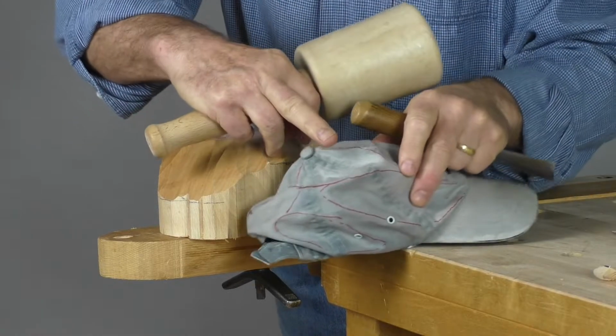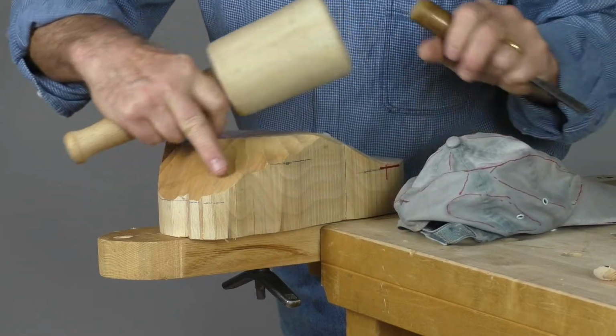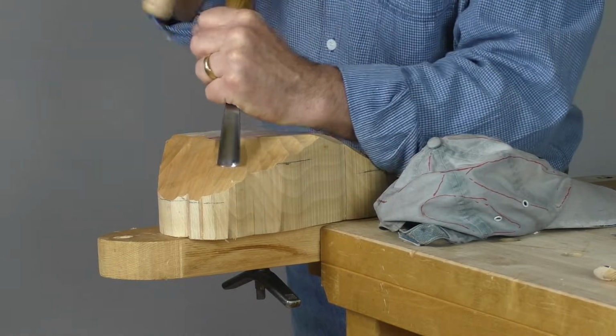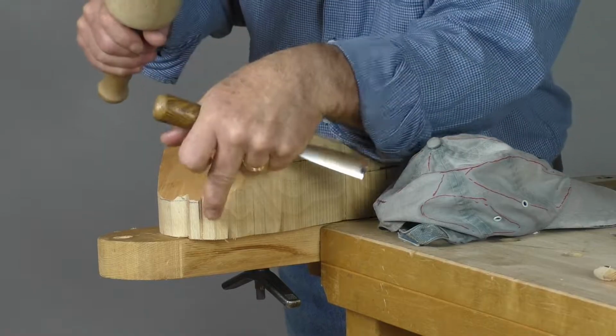So I can see that this is curving around like that. So even though I haven't drawn it, I'm going to see if I can just move that, merge this cut in with this one. And of course this one is going to go right down to the back eventually.